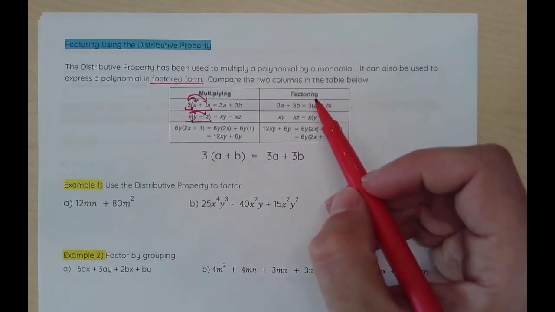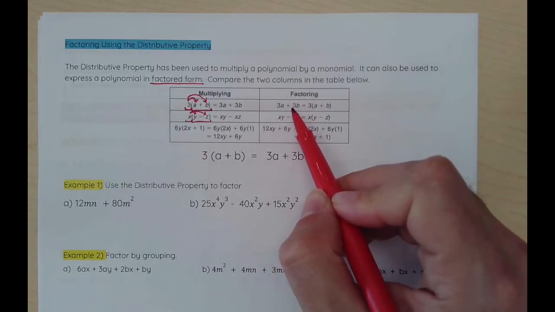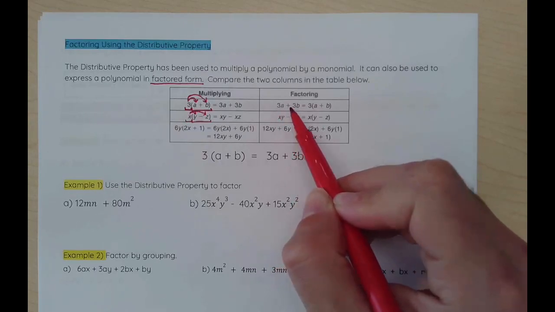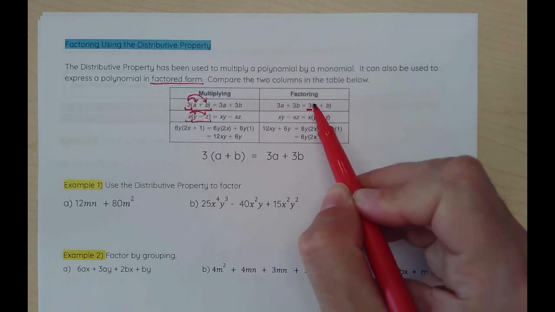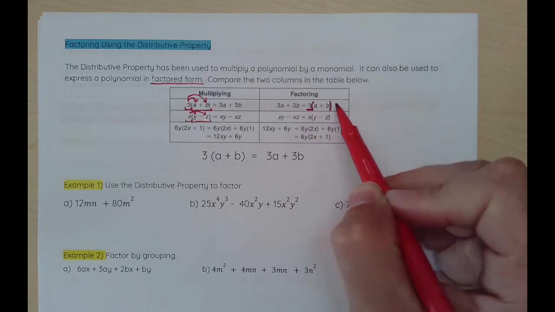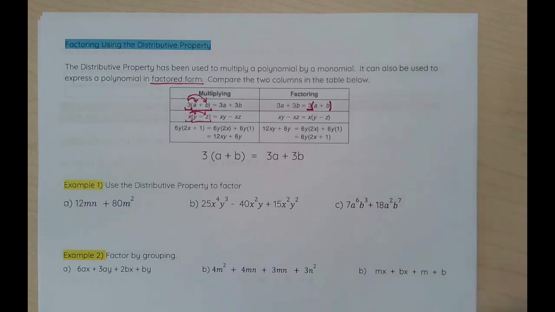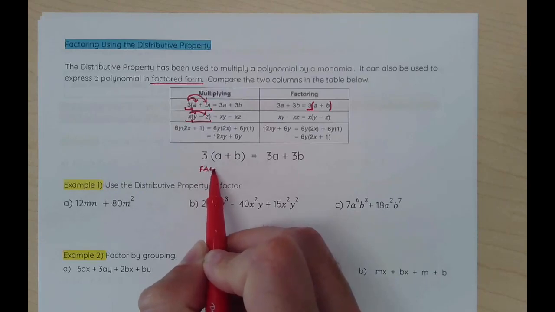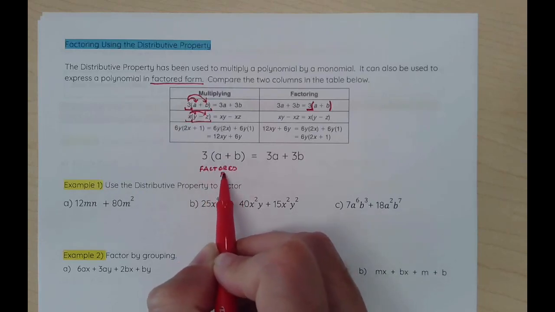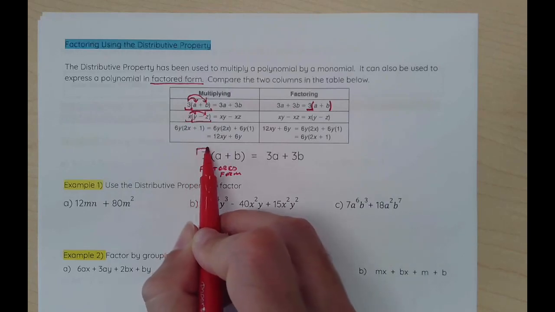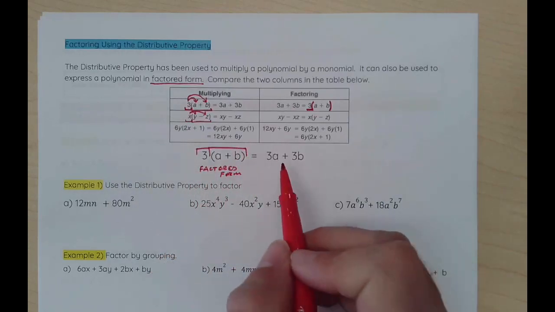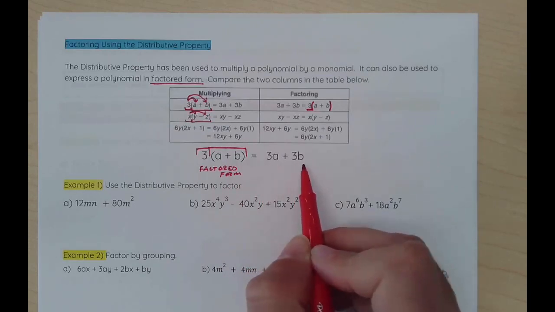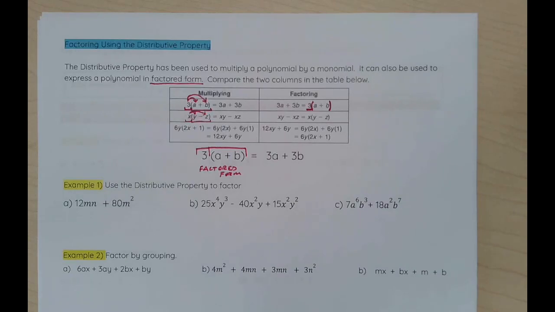On the factoring side, we can go from the sum and we can pull out a value. So in this case, I can pull out the value of 3 or the factor of 3. I pull that factor out front, leaving me with a plus b in parentheses. So again, reminder, this is factored form because it is made up of factor 1 times factor 2. This here is not factored form. This is our unfactored form or a distributive form, however you want to refer to that. Let's go and look at example 1.